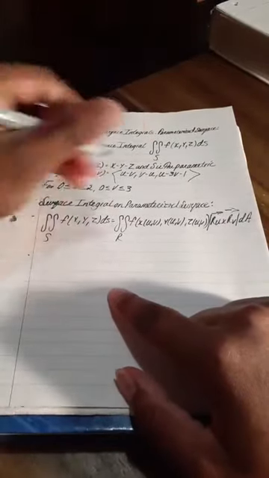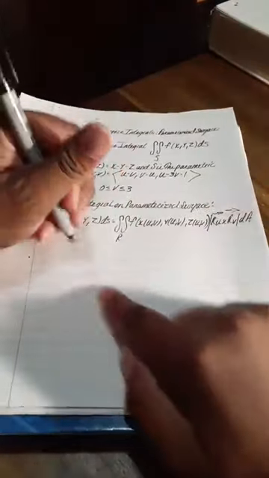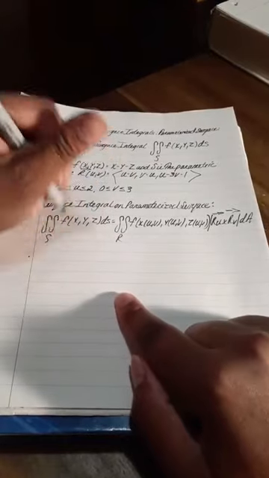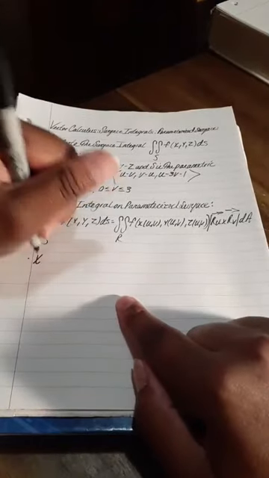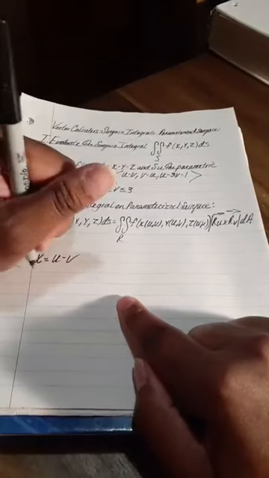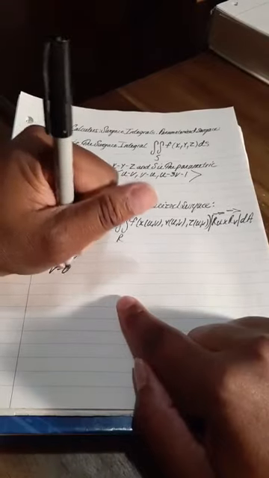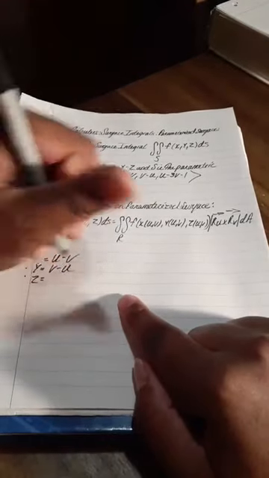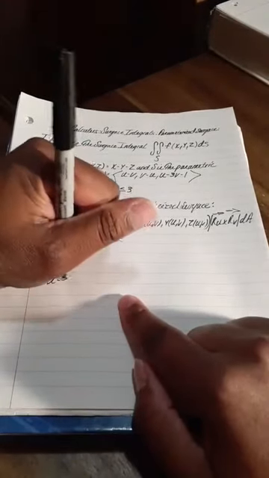Okay, so we can go ahead and determine what our parametric equations are going to be for our parametric surface. So our first parametric equation is x is equal to u minus v, y is equal to v minus u, and then z is equal to u minus 3v minus 1.